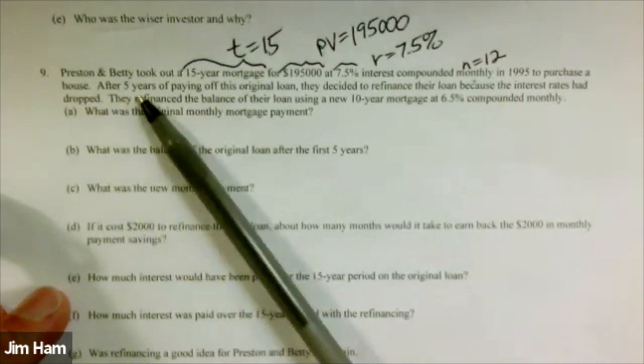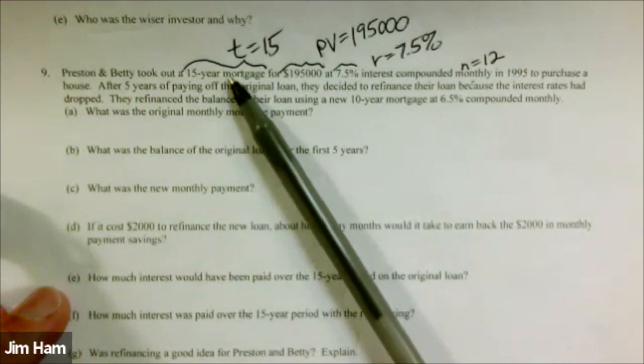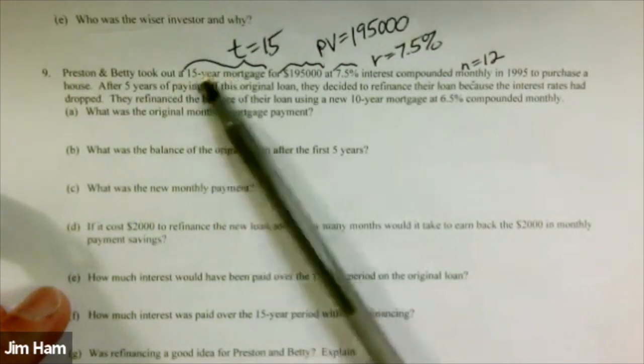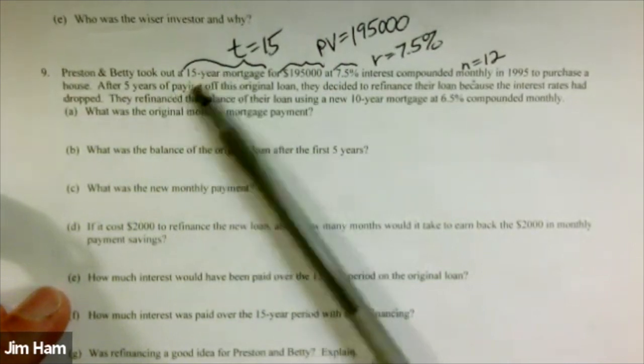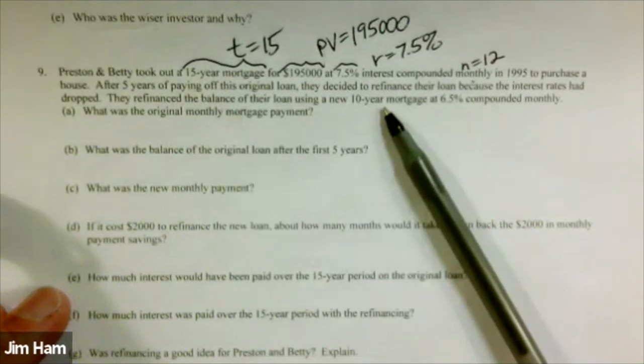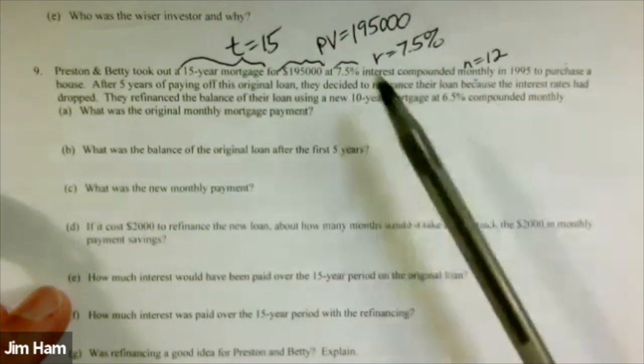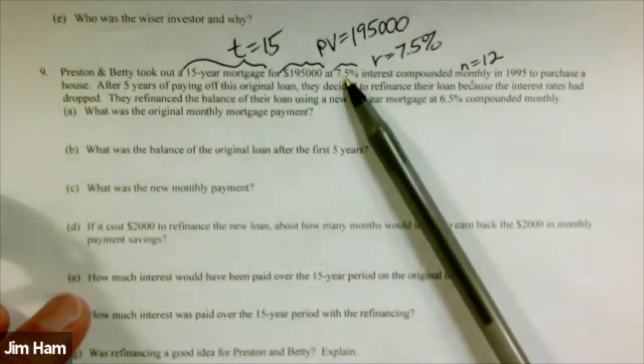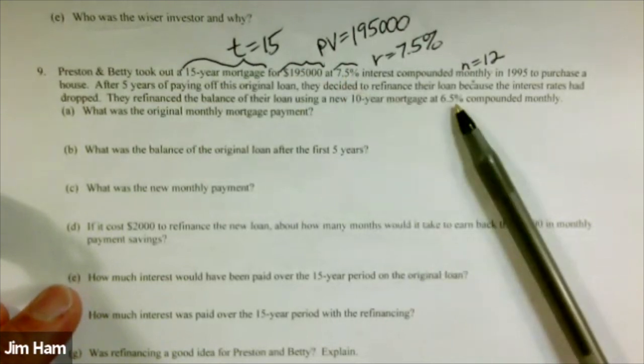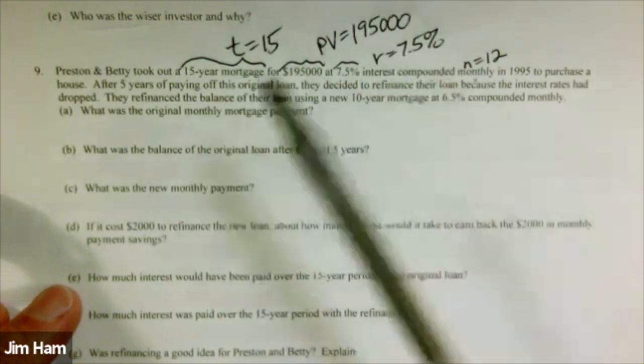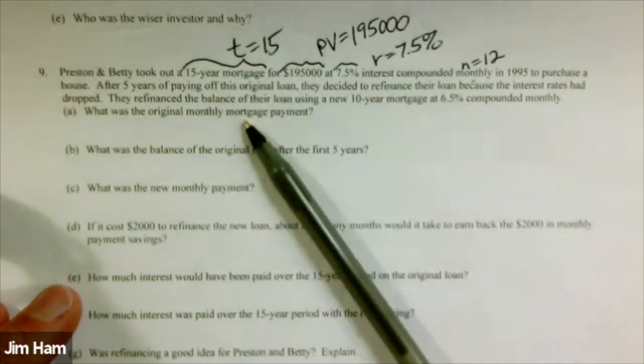So they paid 5 years on the original mortgage, and that means that there were 10 years remaining on the original mortgage, so they decided just to take out a new 10-year mortgage on what was left, on what they owed. But they refinanced because the interest rate lowered from 7.5% down to 6.5%. What was the original mortgage payment?